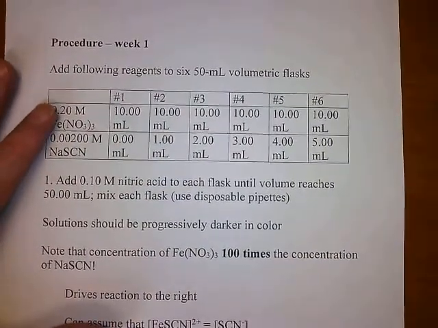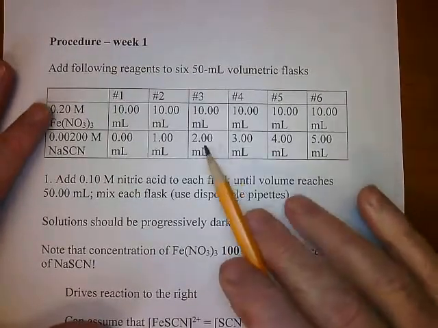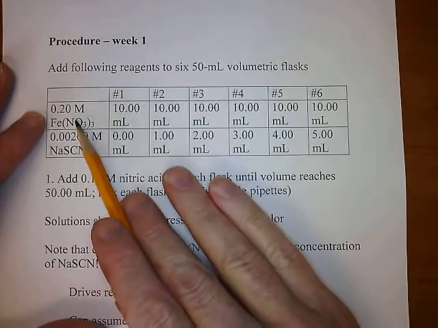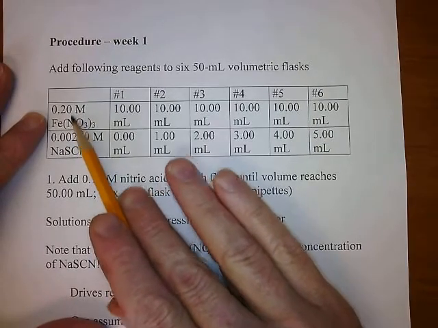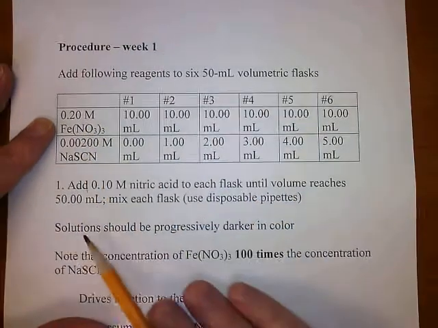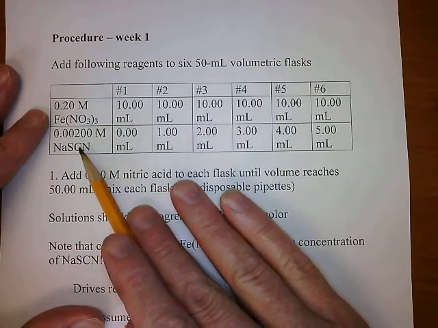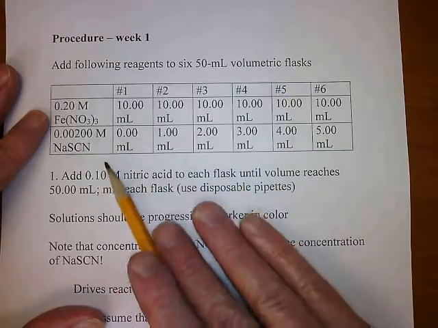We are going to make 6 different solutions. We're going to mix together solutions of 0.20 molar ferric nitrate and 0.00200 molar sodium thiocyanate.